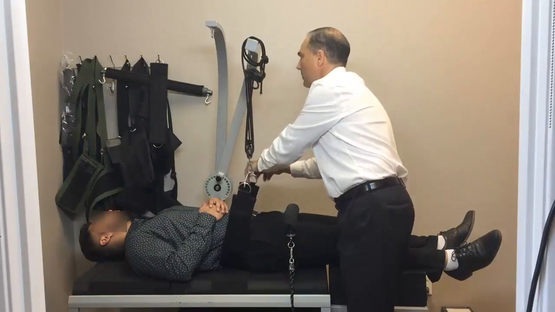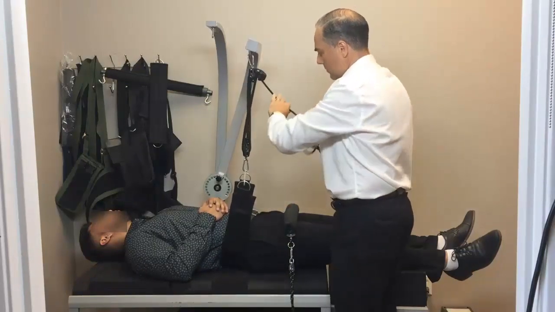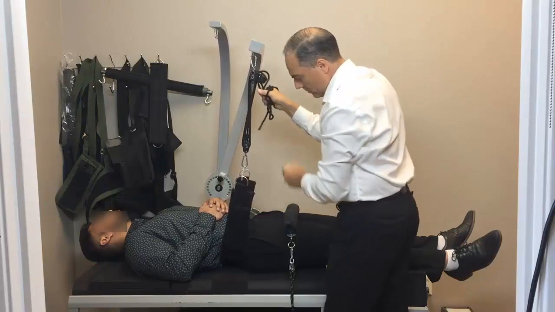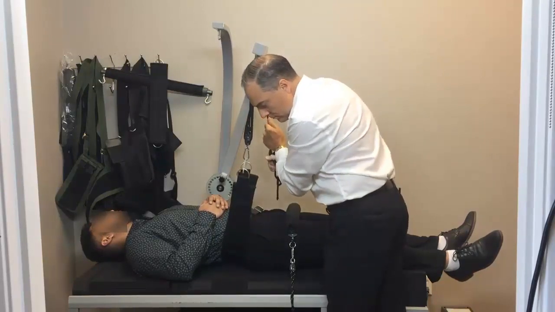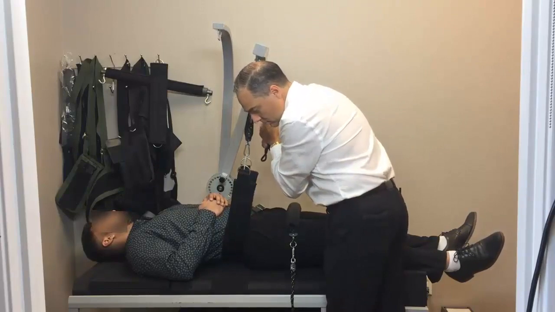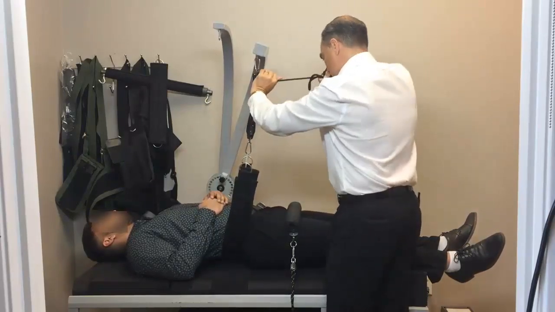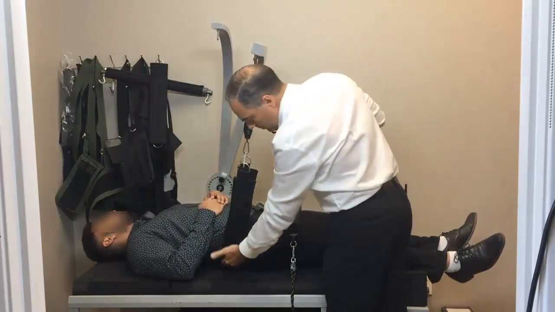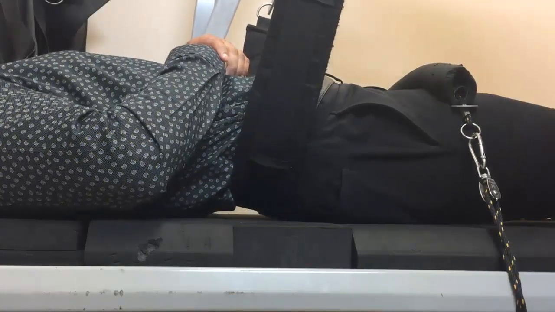Now I get the patient set up on our traction system. This is a chiropractic biophysics technique. We're using extension traction in the lumbar spine. You can see as I strap the patient underneath the lumbar spine and I'm pulling with the pulley, I'm actually inducing a lumbar lordosis. We're decreasing that straight lumbar spine and improving the curve into this normal natural lordosis.